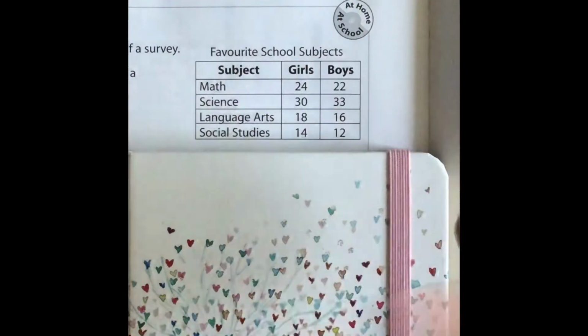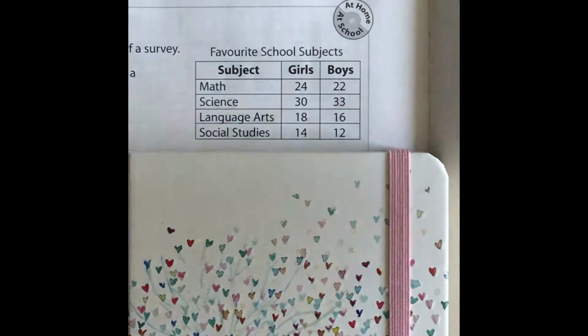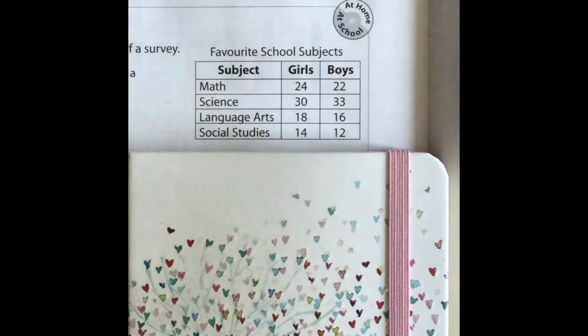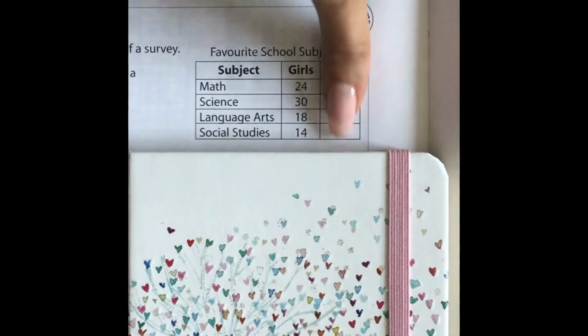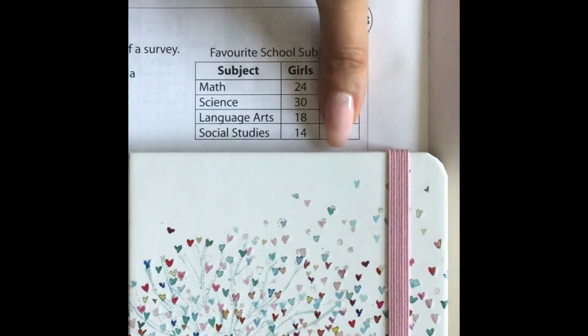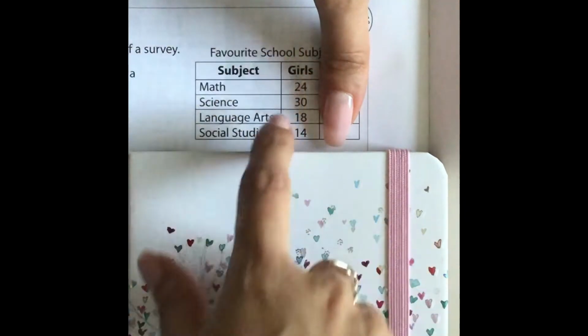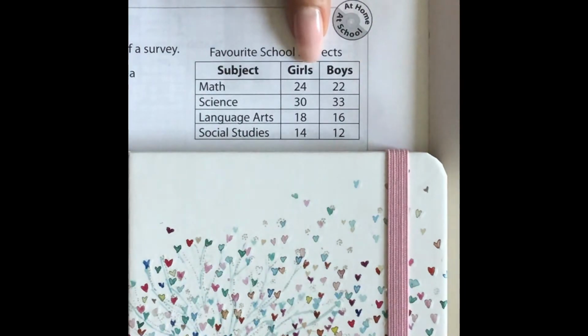So obviously you have to start with some sort of data. Here I've been given favorite school subjects. Someone went around and asked about different subjects, so math, science, language arts, social studies, and asked 2 different groups. Asked the girls and then asked the boys. Remember, in order to draw a double bar graph, you have to have 2 different sets of data. If I just had girls, what kind of graph can I make? You can make a single bar graph, right? But as soon as you have 2 sets of data, not just one, right away you know, I can make a double bar graph.